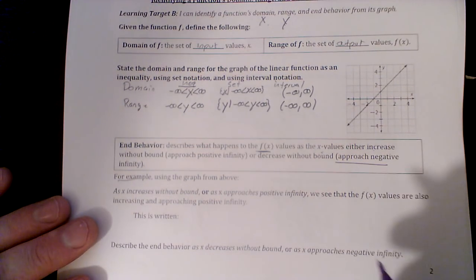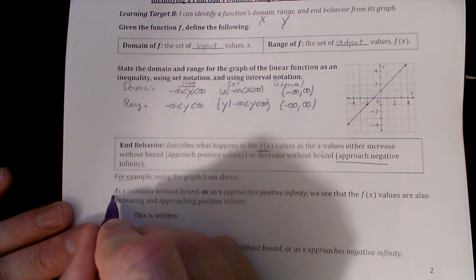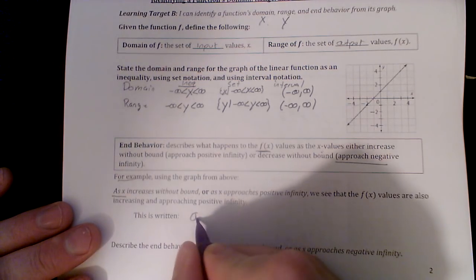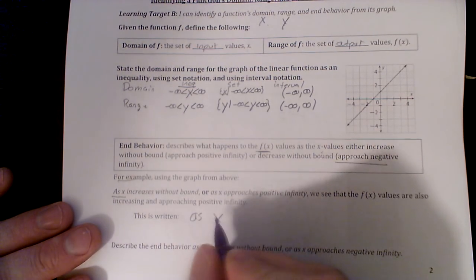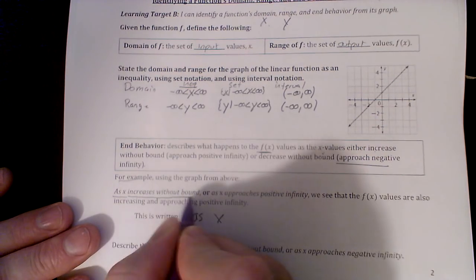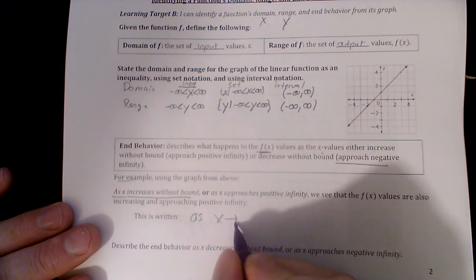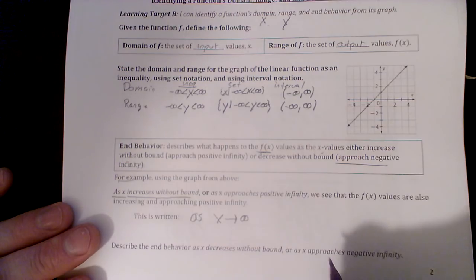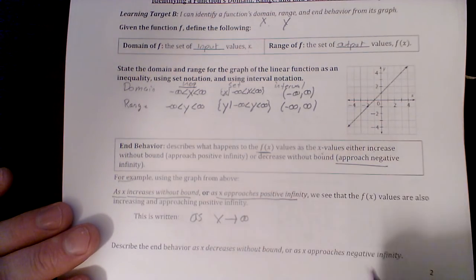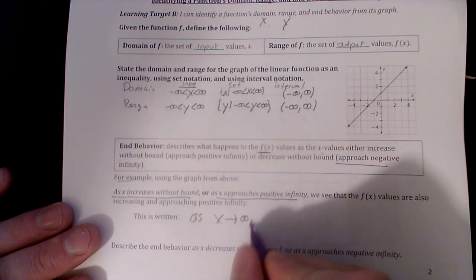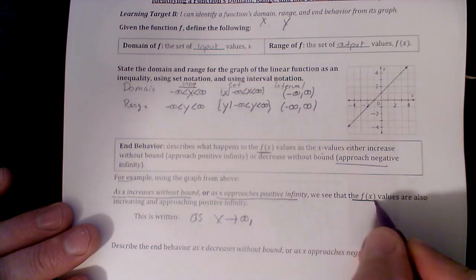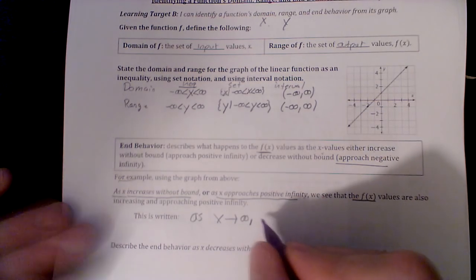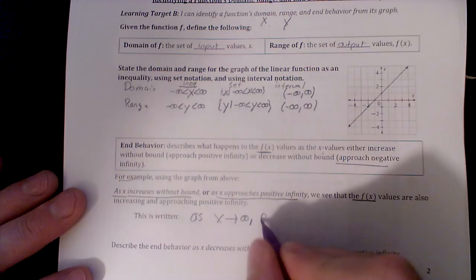So we're going to write that. We're going to say as x increases without bound, approaches positive infinity, comma, we see f of x. I could say y, but we'll say f of x.